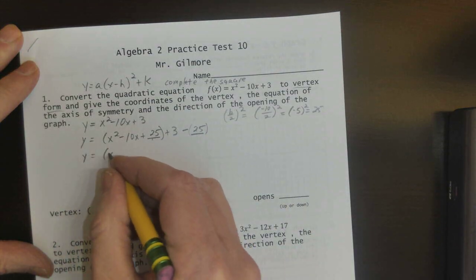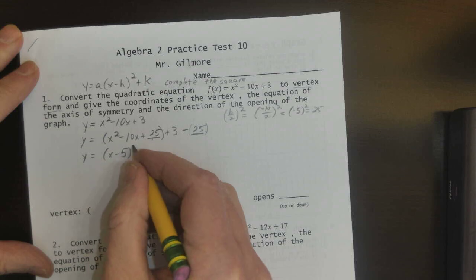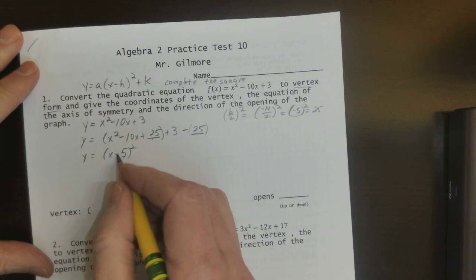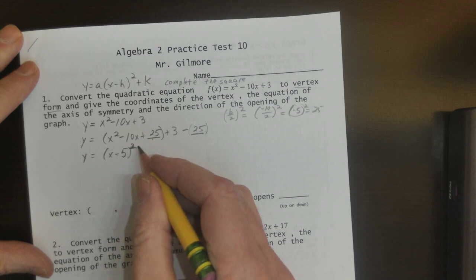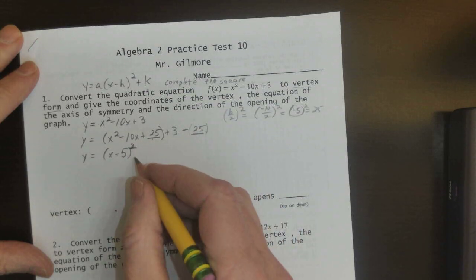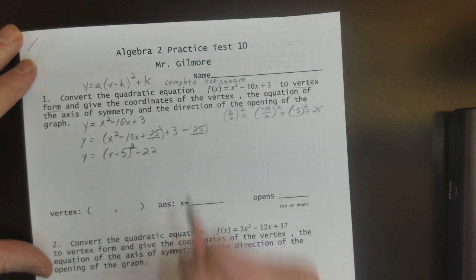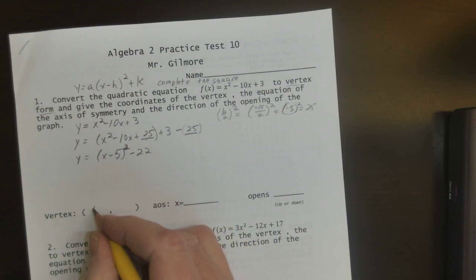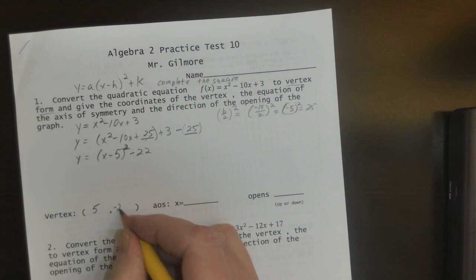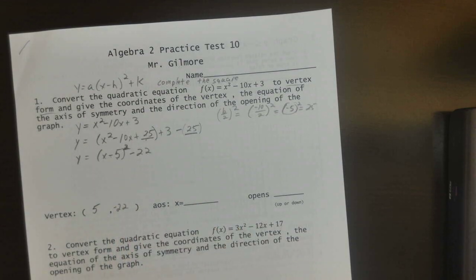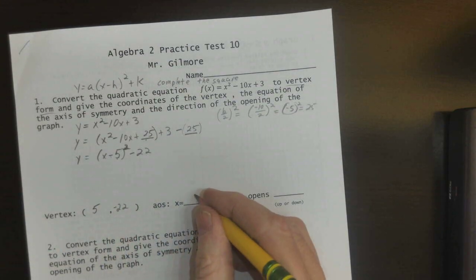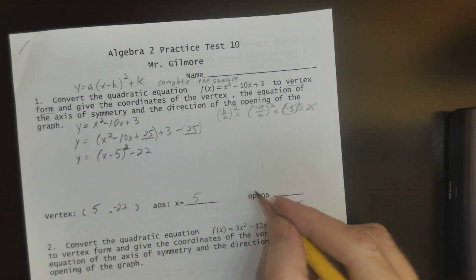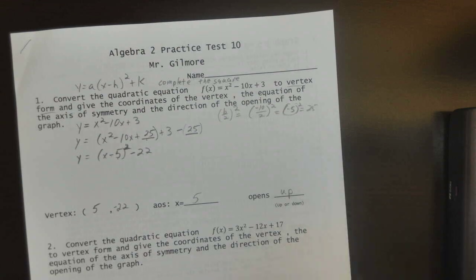And I got y equals x minus 5 squared. This number goes with the x. This is equal to this, so we're not changing anything. 3 minus 25 is negative 22. And once we're here, we name the vertex at 5, negative 22. The axis of symmetry is x equals 5. And this one, positive coefficient, means it opens up.